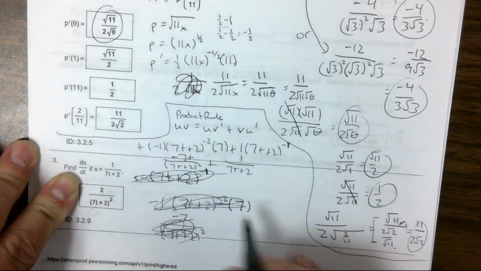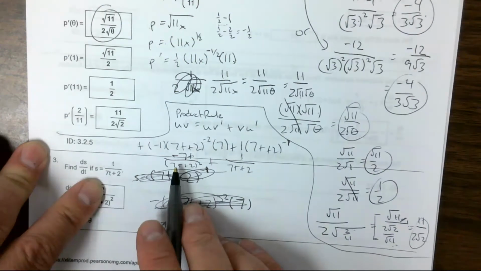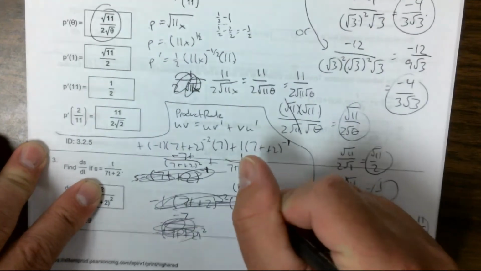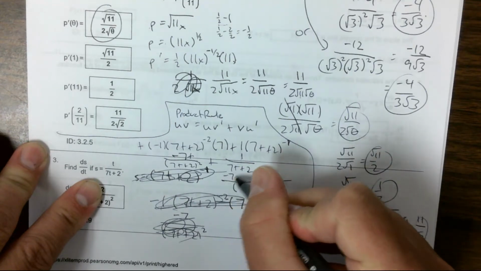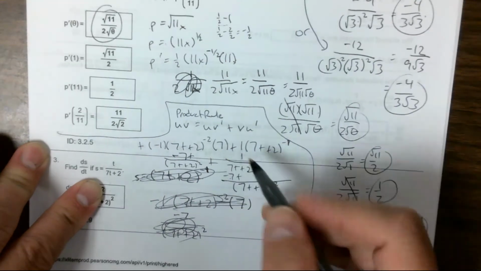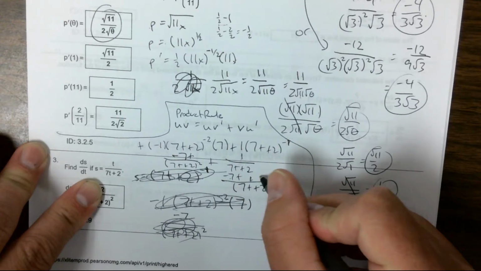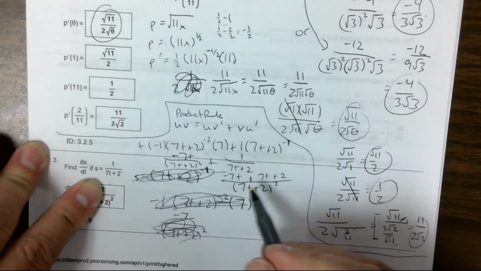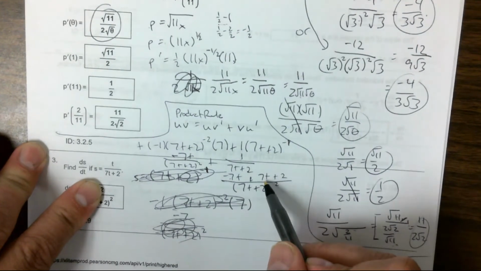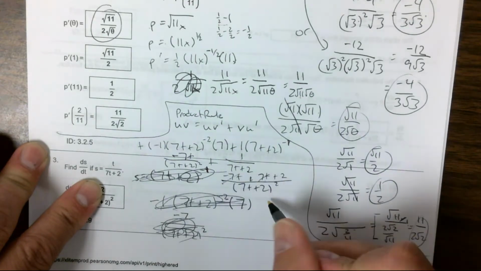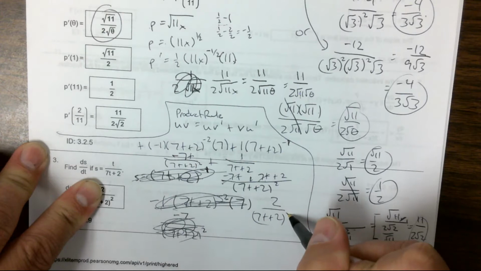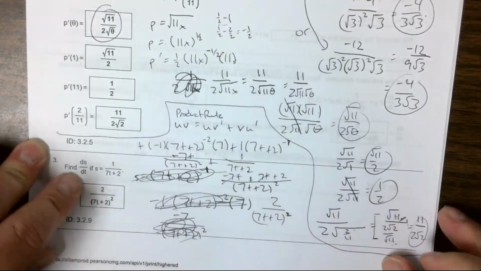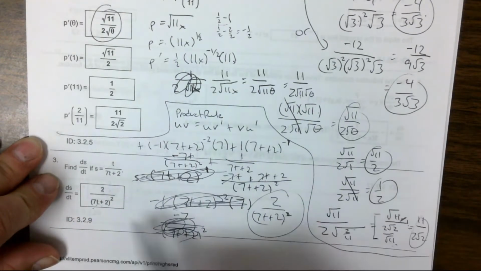So then I'm getting a common denominator between these. The negative 7t stays, and I do 1 times 7t plus 2. So negative 7t plus 7t cancels, so I get 2 over 7t plus 2 squared, and that's your answer.